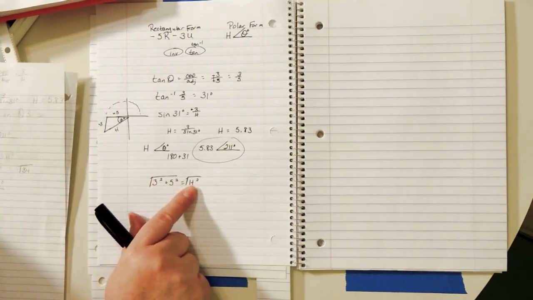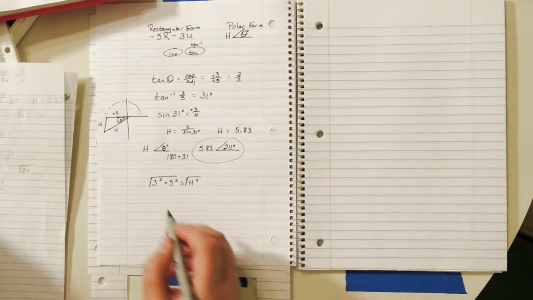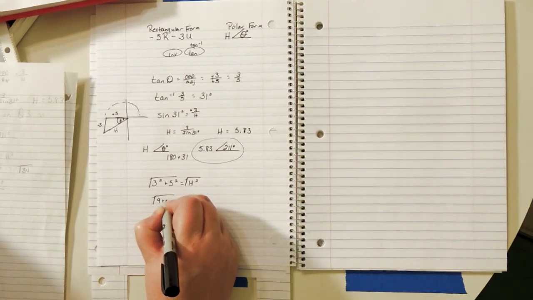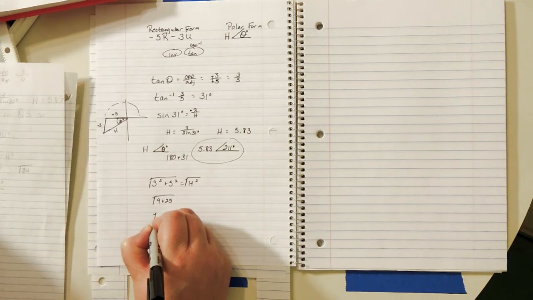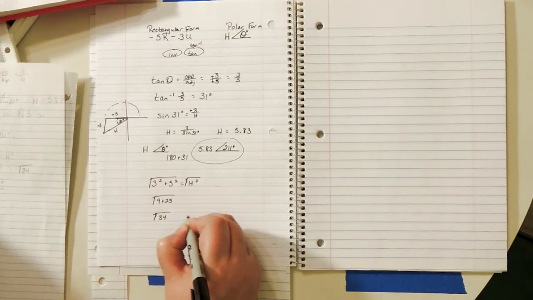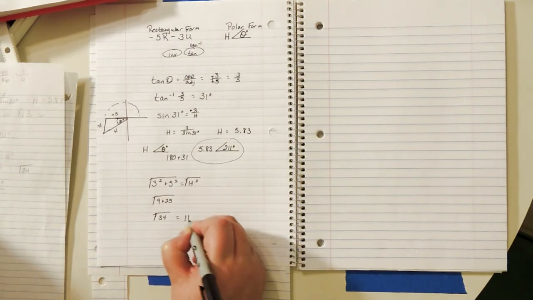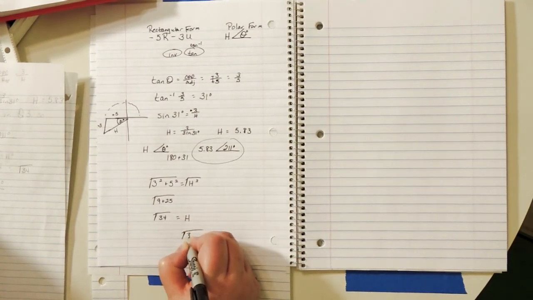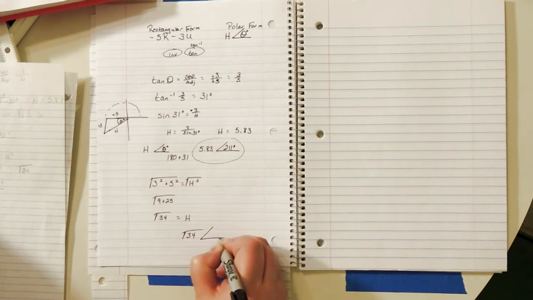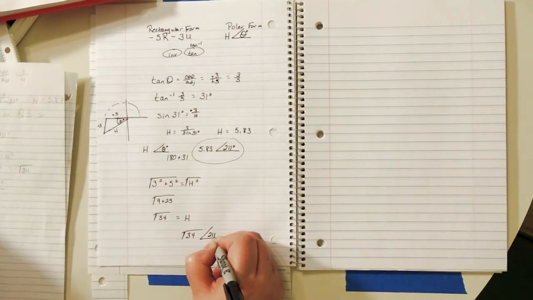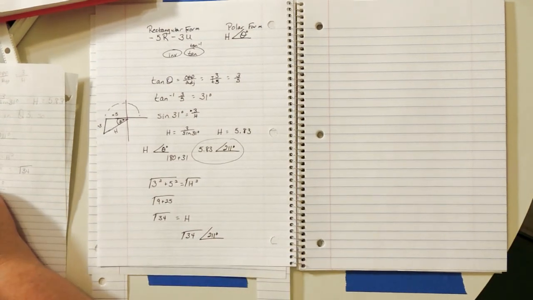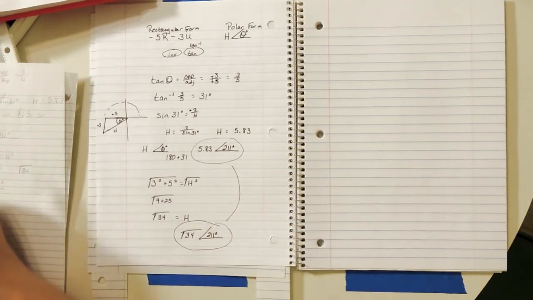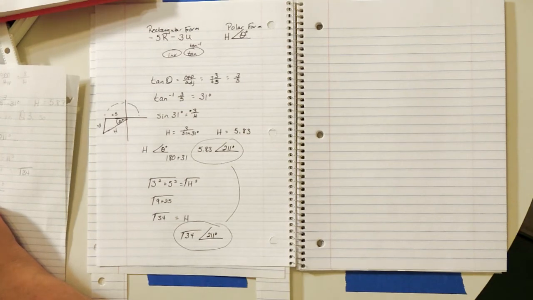So if we take the square root of both sides, we have the square root of 9 plus 25, which equals the square root of 34. So we could also have said the square root of 34 at the angle of 211 degrees. And of course it turns out that the square root of 34 is approximately 5.83.